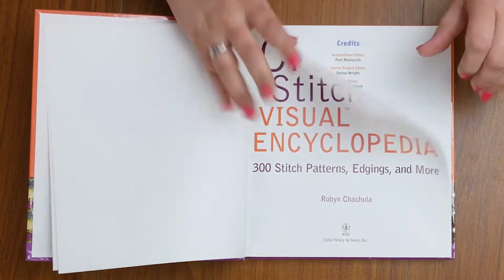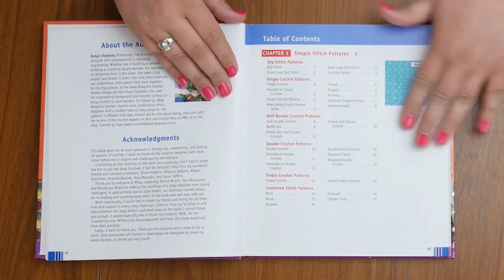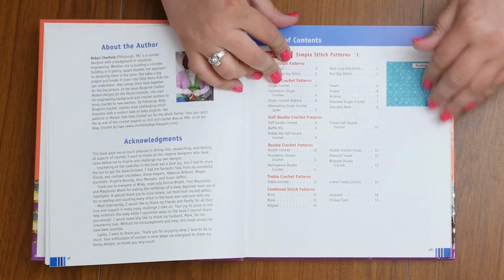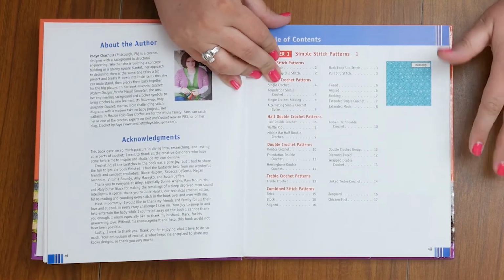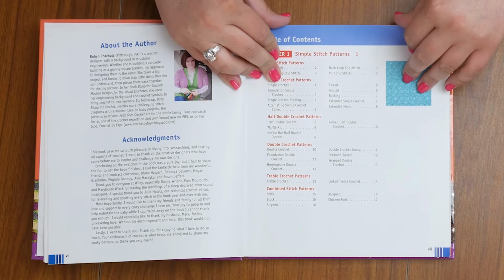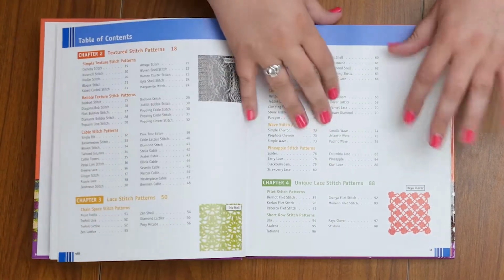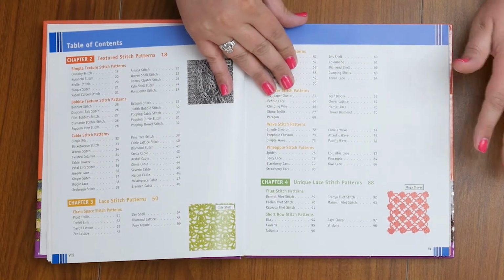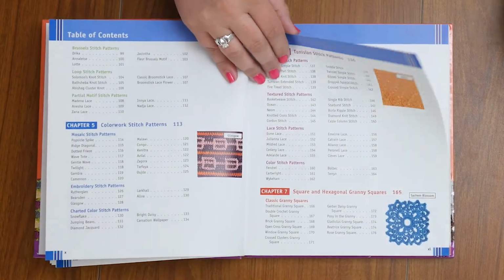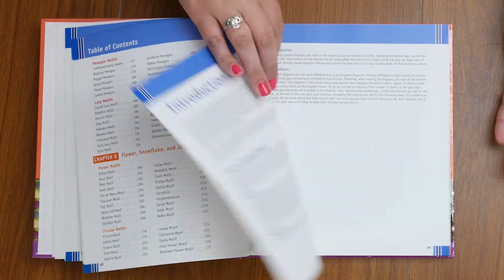Alright, to get started, this book has a table of contents, but it doesn't have pictures of every stitch. There's just a representative stitch for some of the sections. So you can see there's a few pictures here and there, but there isn't a whole layout of every stitch in the book.